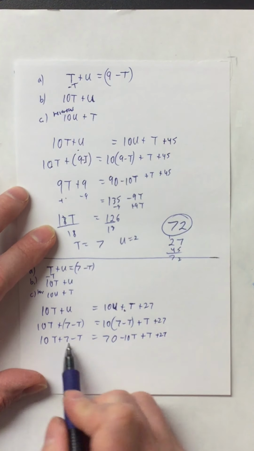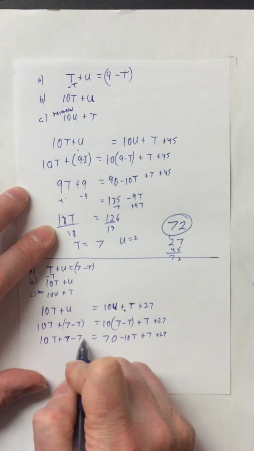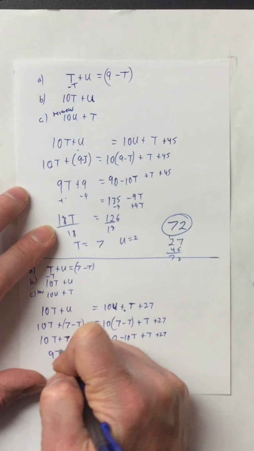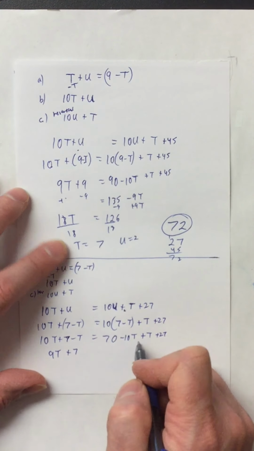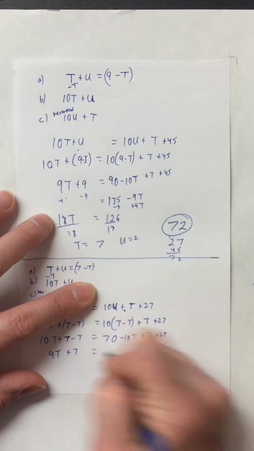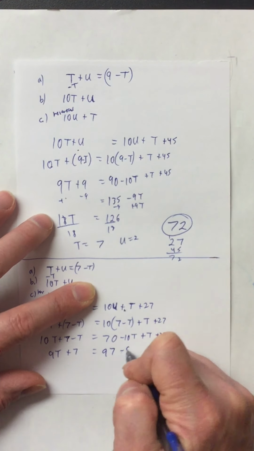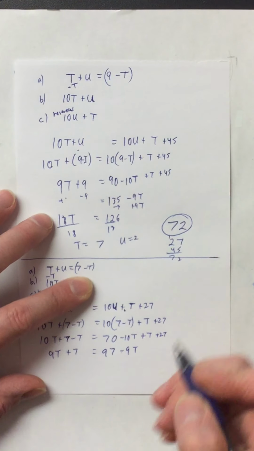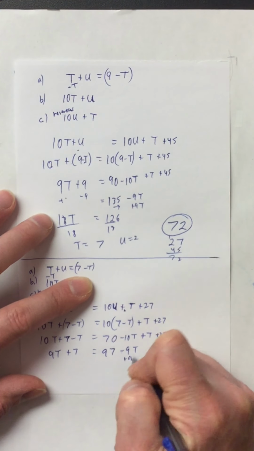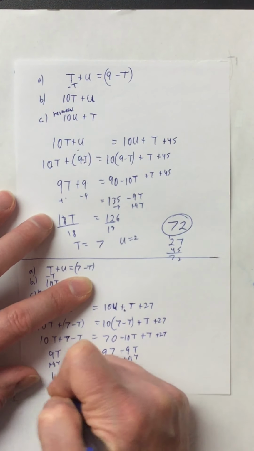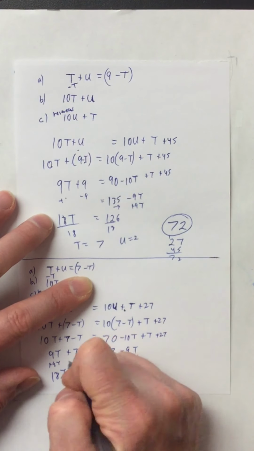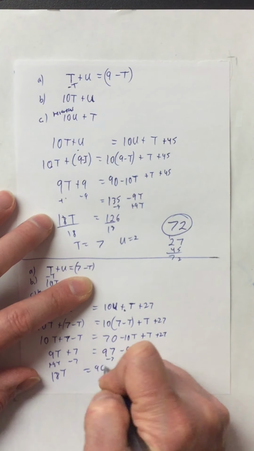All right, let's combine some like terms here. Over here, I've got the 10t and then minus t, so 9t plus 7. Over here, I've got a 70 and a 27, so that gives me 97. And then negative 9t. All right, let's add 9t to both sides. We get 18t. Subtract the 7, subtract 7 equals 90.